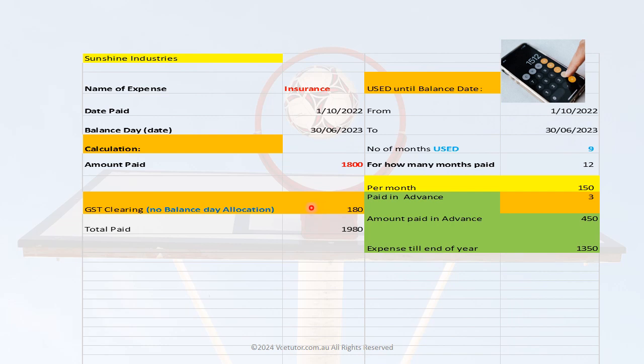No balance day adjustment is required for this 180 because we are not going to allocate the GST, as it is neither an income nor an expense for the business. So we cannot deal with this on balance day. The total paid is 1,980: 1,800 for insurance, 180 for GST. But all these are in a different color because they are not going to impact you now. What you are going to do is only with this 1,800, which I have bold faced and put in a different font color.